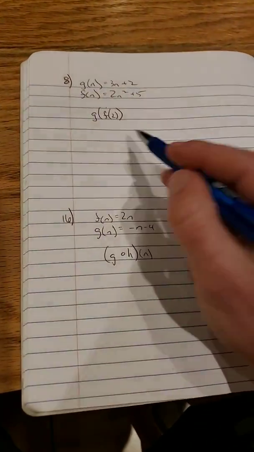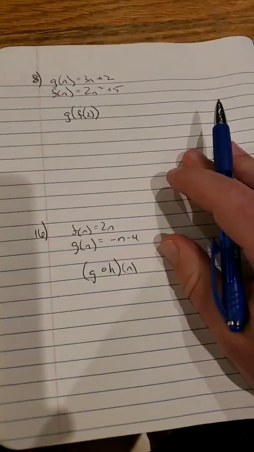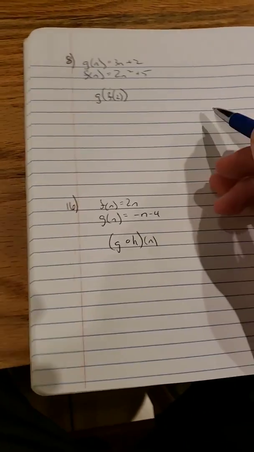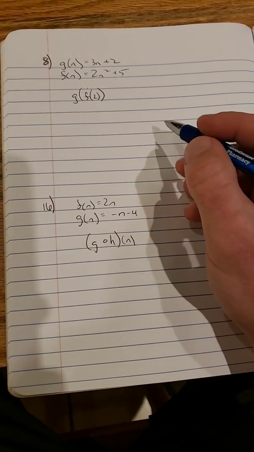A couple people reached out. They said, hey, can we go over number 8 and number 16? And I'm like, yeah, that's fine. So here we go, and I'm going to keep this nice and simple for you guys tonight.